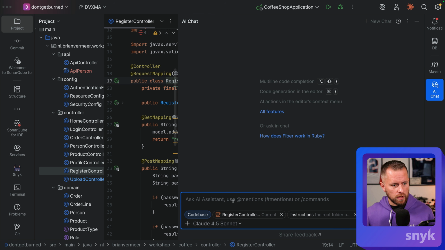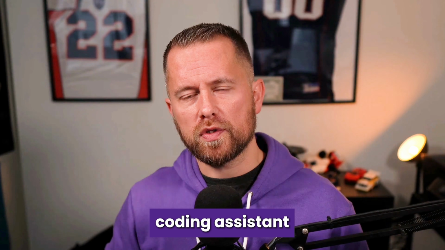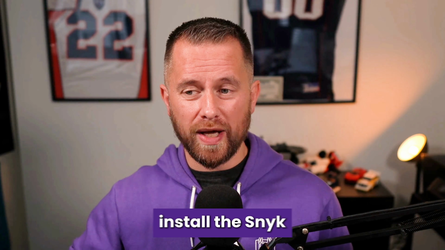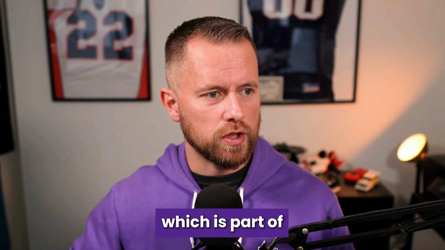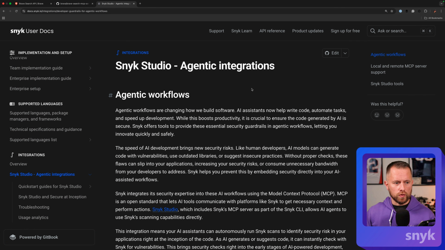Let's start a new chat and let's install the Snyk MCP server as well. The Snyk MCP server is an MCP server that can help your coding assistant find and fix vulnerabilities. To do that, we need to install the Snyk MCP server, which is part of Snyk Studio. On the website, you can find what Snyk Studio means, how you can install the MCP server.